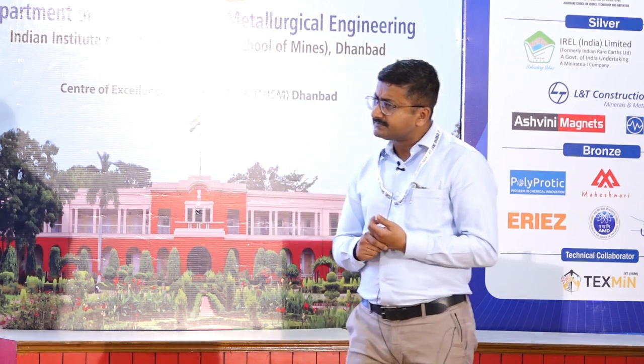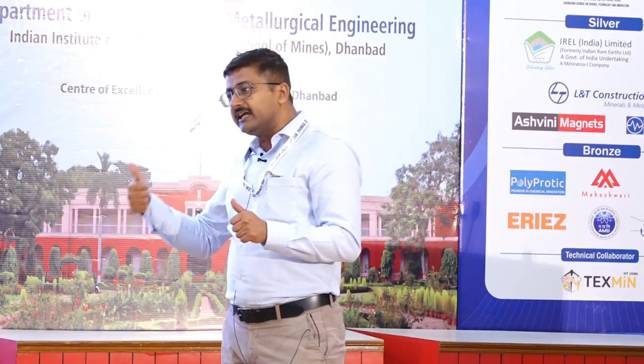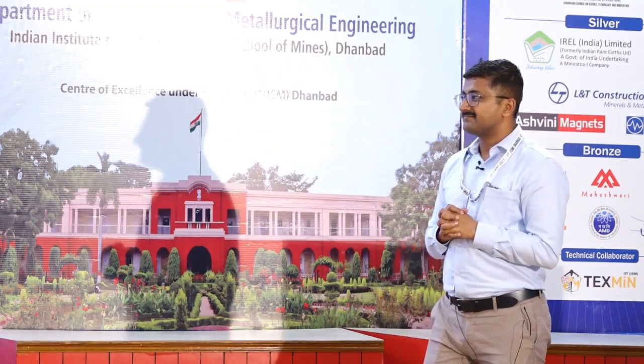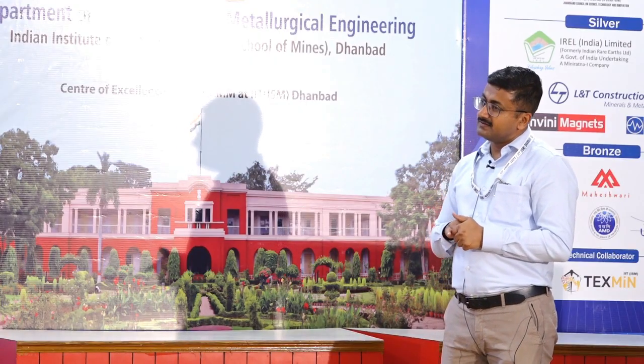And are you also breaking them down into individual oxides or just NdPr oxide? Actually, NdPr is an individual oxide. NdPr need not be separated if you want it for a magnet application. One thing: apart from NdPr, dysprosium and terbium are present there, which we are separating. And that is why the value of NdPr is increasing in our product. So a practical demonstration can also be seen in the plant. There is a working plant that is under technology development.